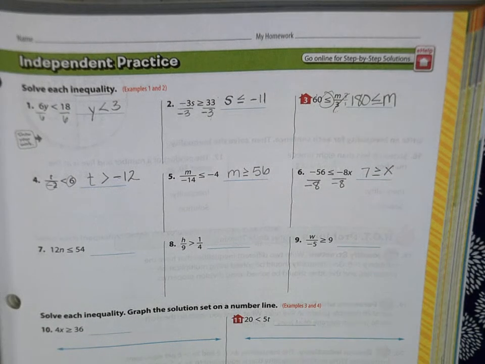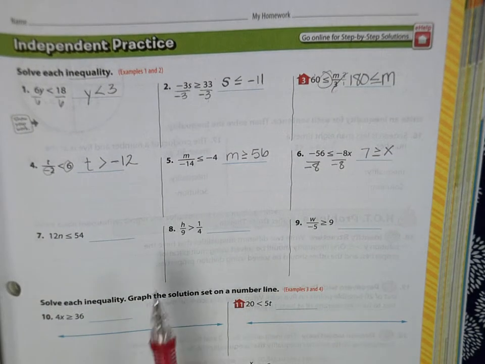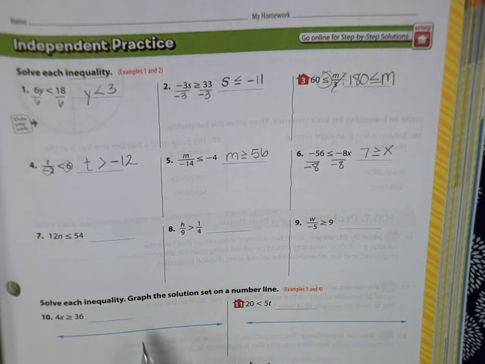Okay, so here's what I want you guys to do. I want you to finish, go all the way to 14, okay? 10 through 13 you need to graph after you do the work, but only 4 of them you need to graph, okay? So I'm going to give you about 6 minutes. It's really fast. 6 minutes. Go.